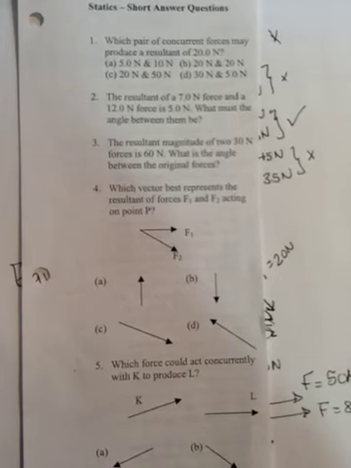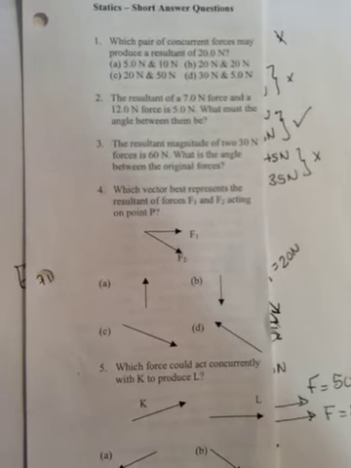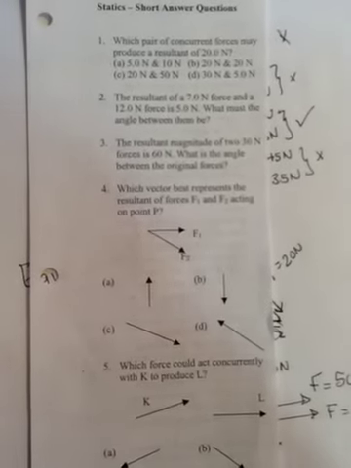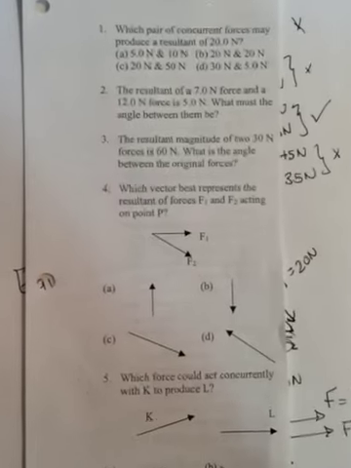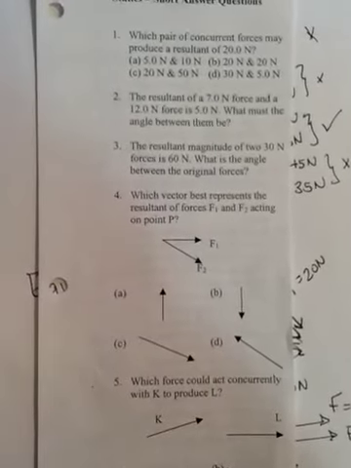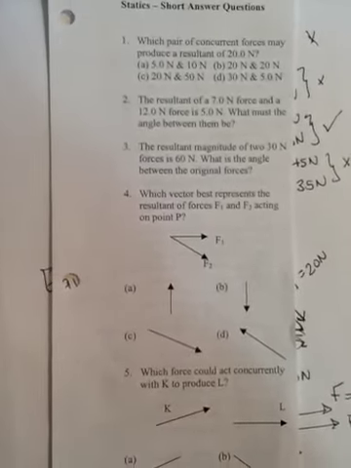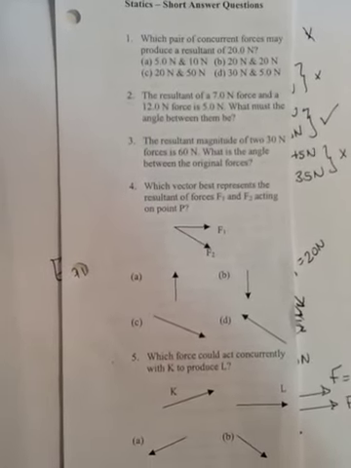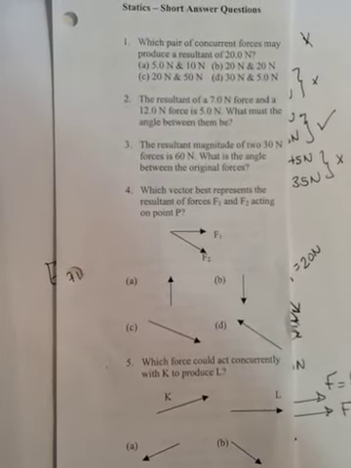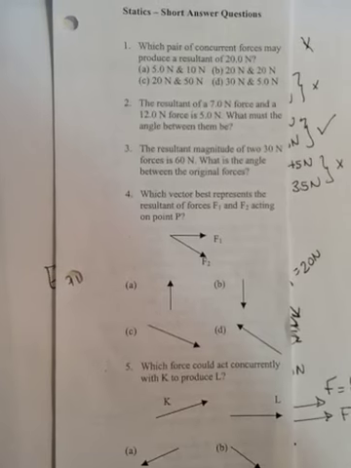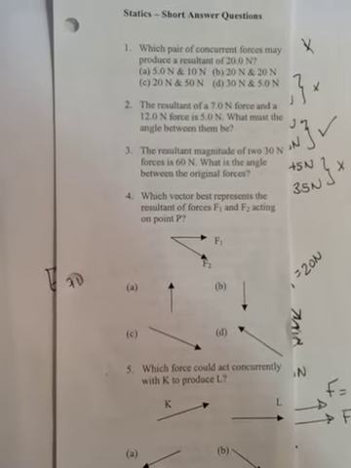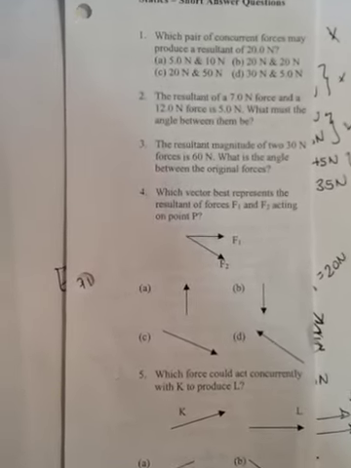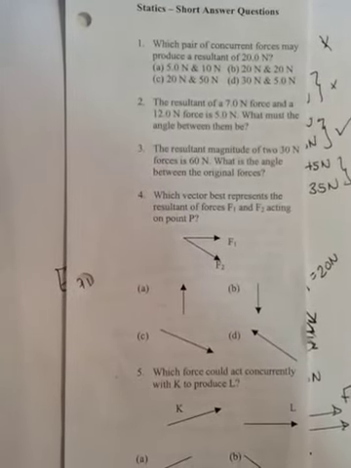So the first one's asking which pair of concurrent forces. The second one's asking about resultant. Alright, so try these, and on the next video I will do the solutions to them, and then we'll do an example with equilibriant, and then we'll move to the force of gravity. Alright, and remember you have some kinematics questions to work on.